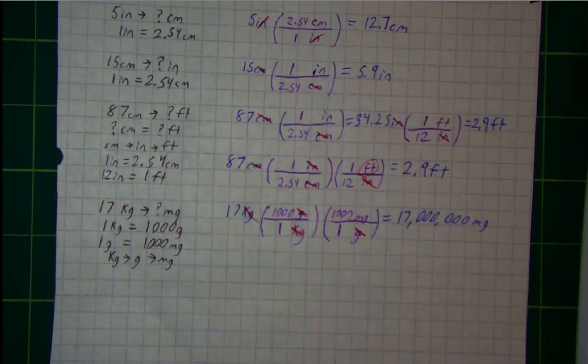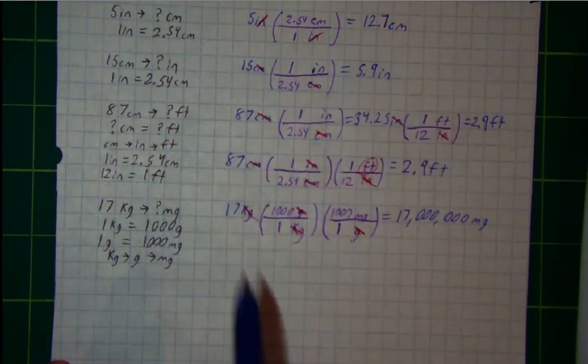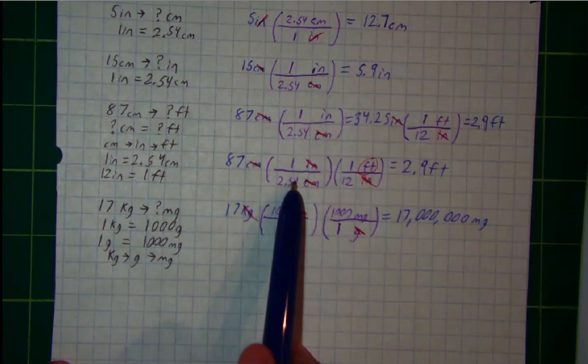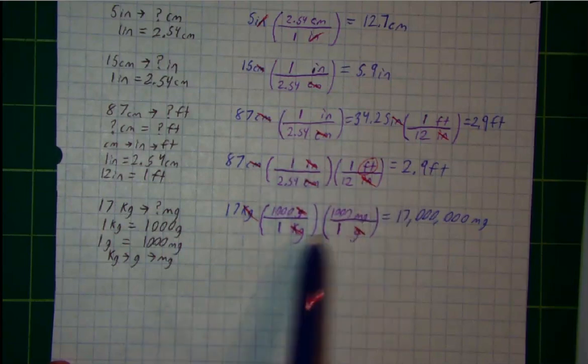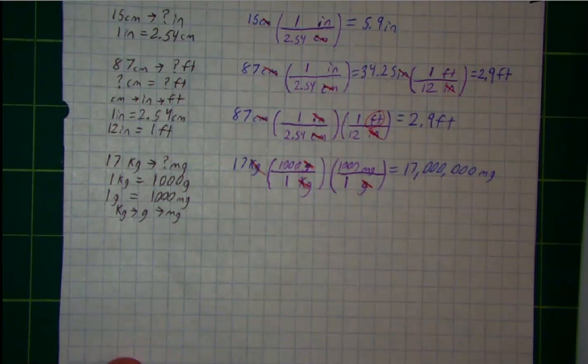Let's try one more example. Now, in our previous examples, we either multiplied or divided, where we either had the big number on bottom and one on top both times, or we had the big number on top and the one on bottom both times. I want to try an example where we multiply and divide both with a two-step dimensional analysis problem.